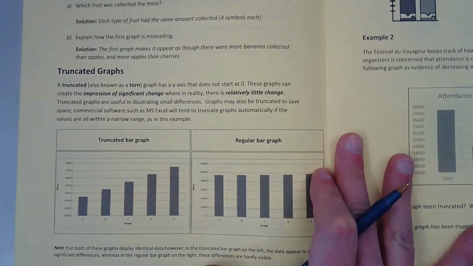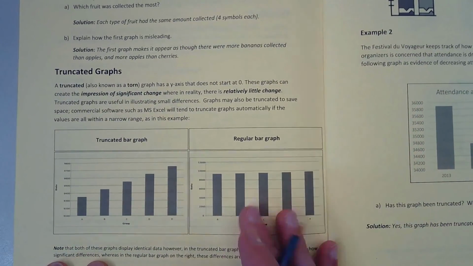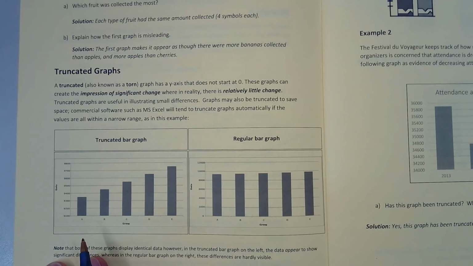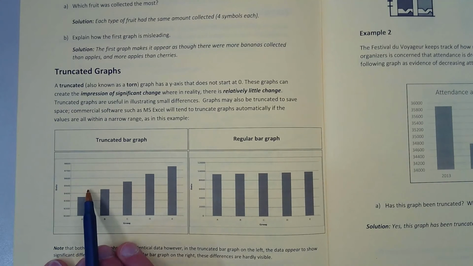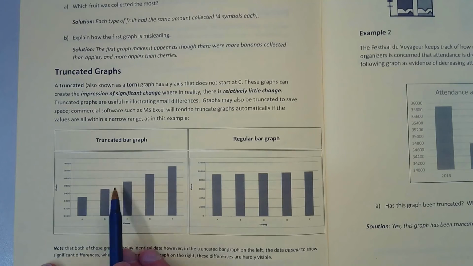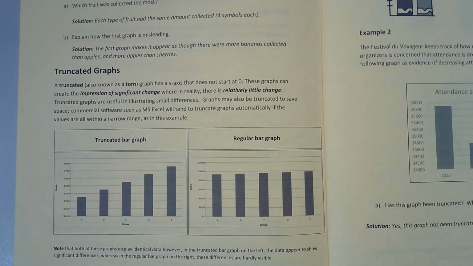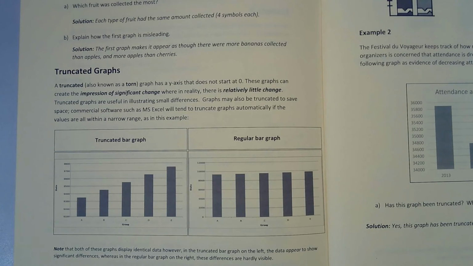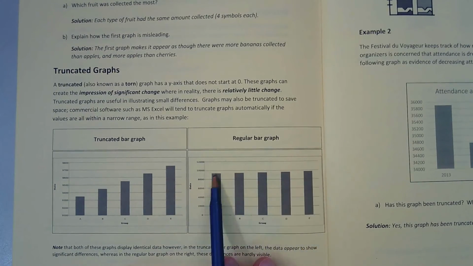Okay, now we already talked about this. Truncated graphs don't start at 0. And what happens is the tops of each of the bars, the differences get exaggerated. So usually if you're trying to win some kind of an argument, you'll use the exaggerated graph, right? But when we're reading math stuff, we want to look at the ones that don't exaggerate.